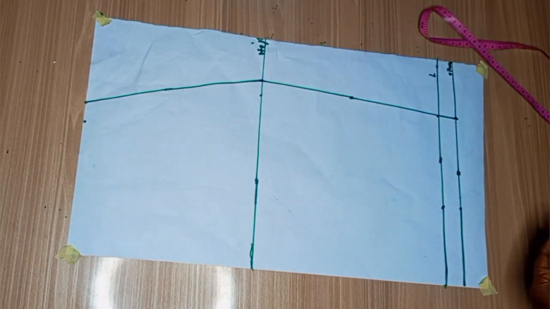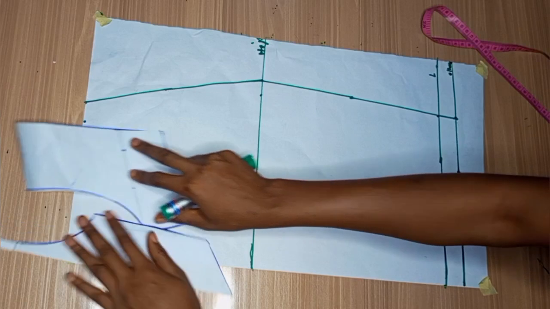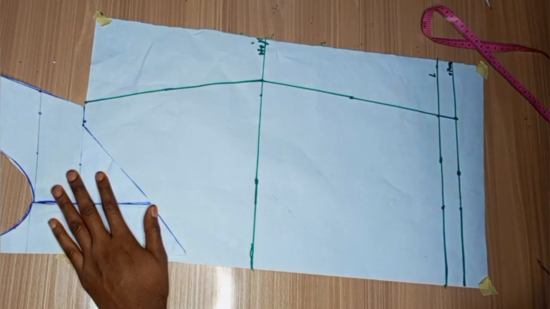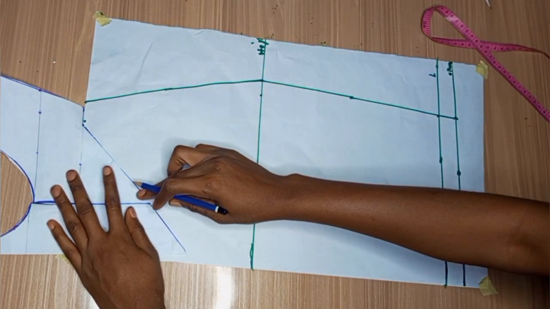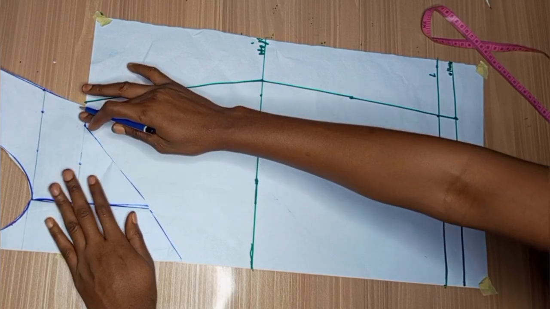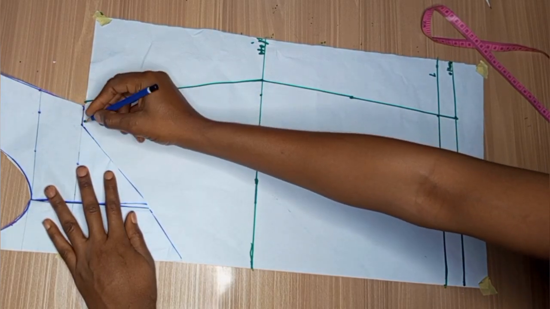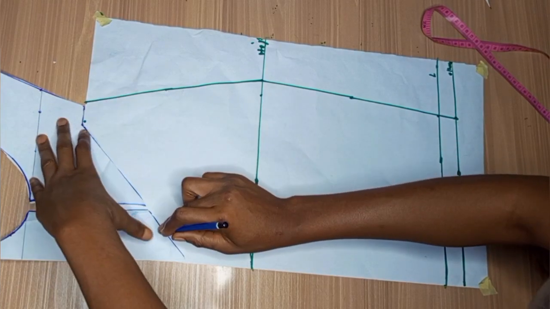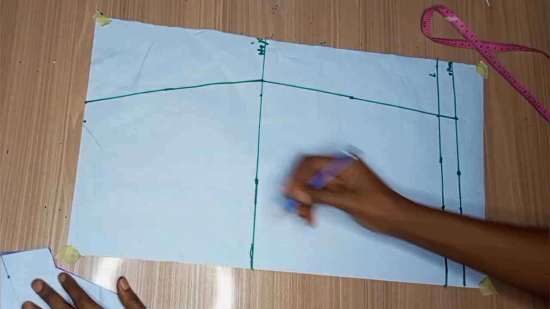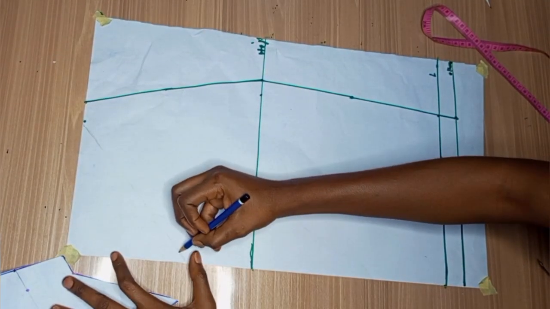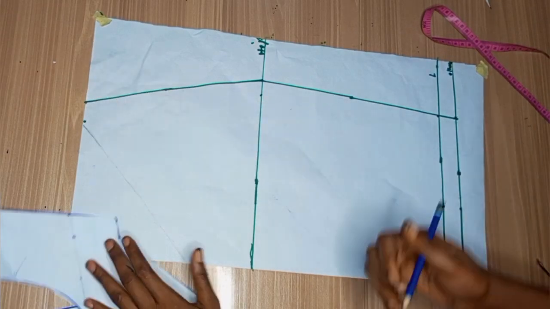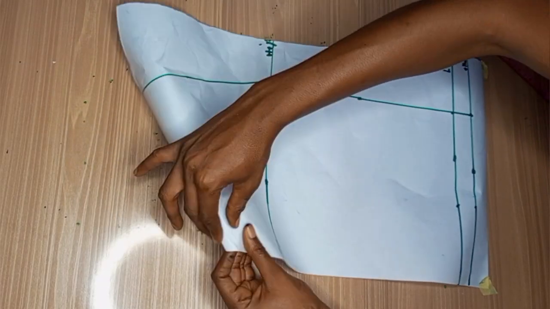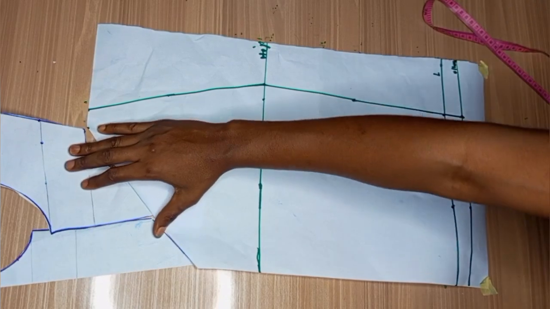Then to create that basque effect on the skirt, I'm going to bring in my front pattern. I'm going to place it on the skirt like this. Make sure it's properly placed. Then I'm going to trace it on the skirt. I'm going to trace the basque effect on the skirt like this. I'll just outline the lines so it's more visible. So by the time you cut this out and you join the half length to the skirt, this is how it's going to look like.